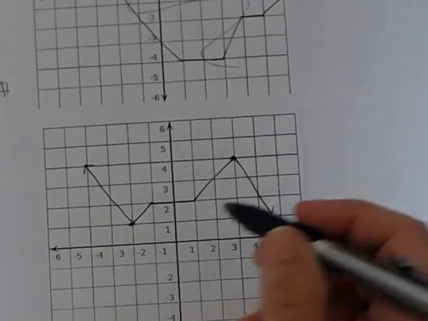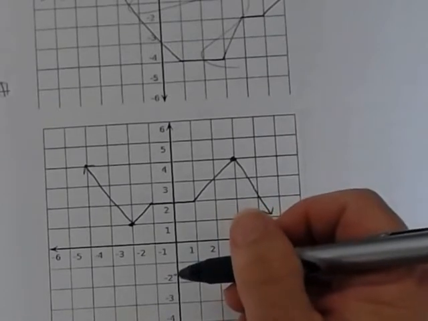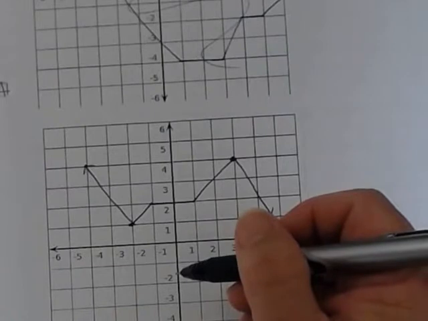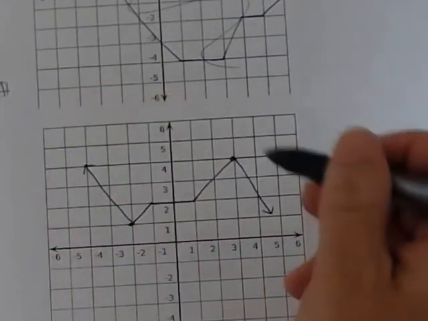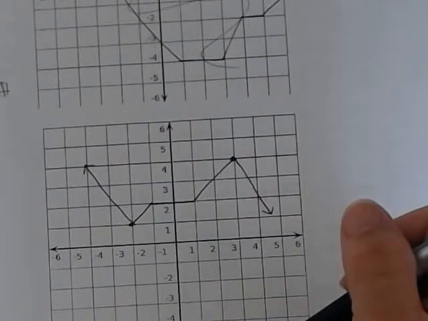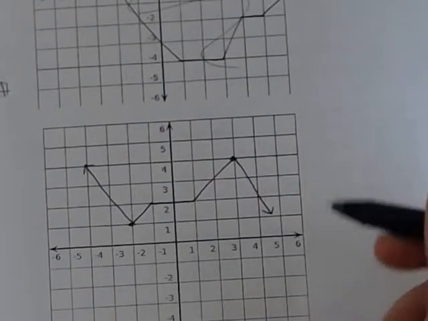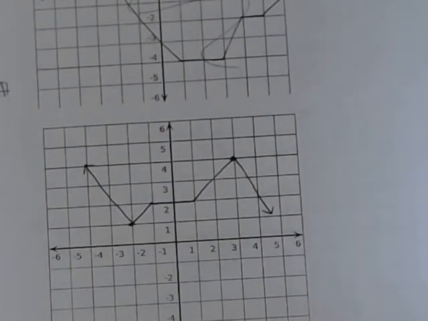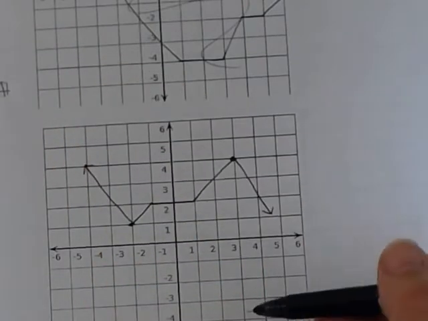Min. All right. So how many relative mins are there? How many relative max are there? Just one. Is there absolute max or min? No, because this arrow keeps on going up and this arrow keeps on going down. All right. So there's no absolute maximum value. There's no absolute minimum value because it just keeps on going to negative infinity, keeps on going to positive infinity.